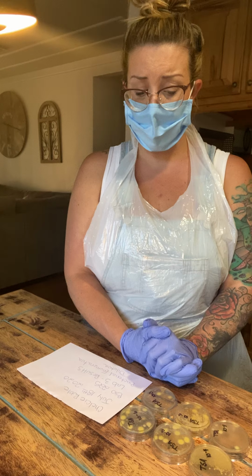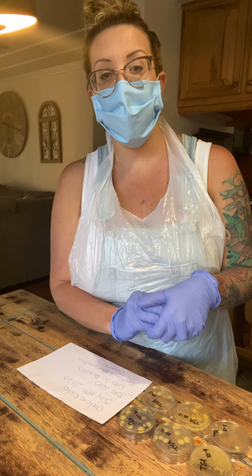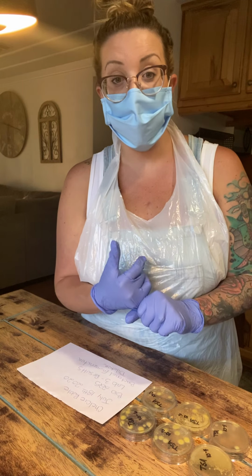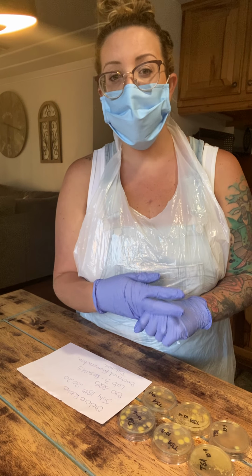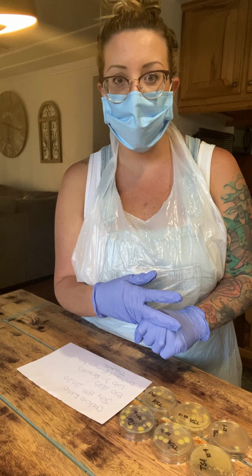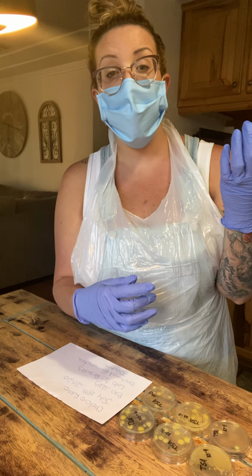So when we think about this bacteria, the yeast, it produces, like I said, ethanol. It also combines with the carbon dioxide, excuse me, so that it floats to the surface.